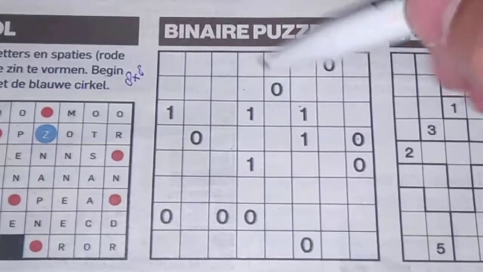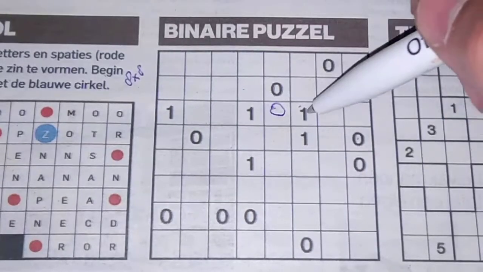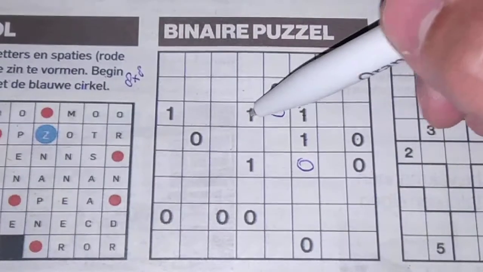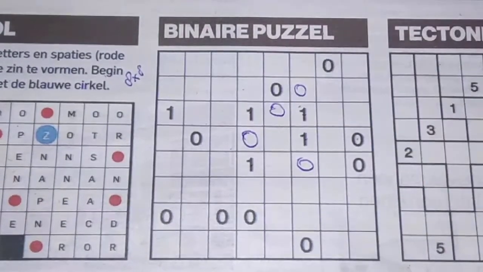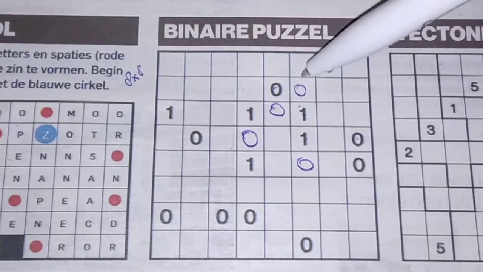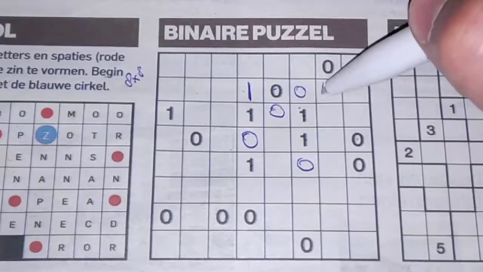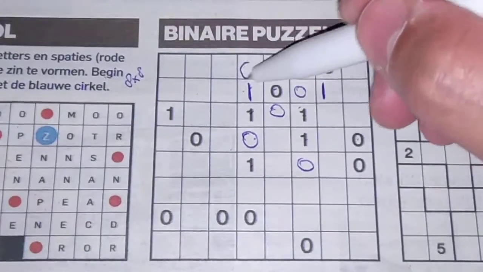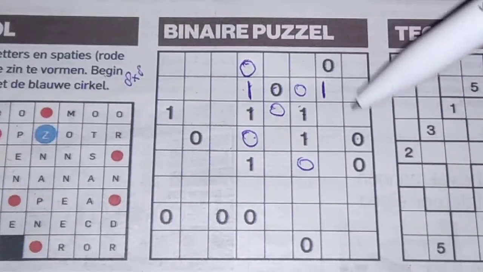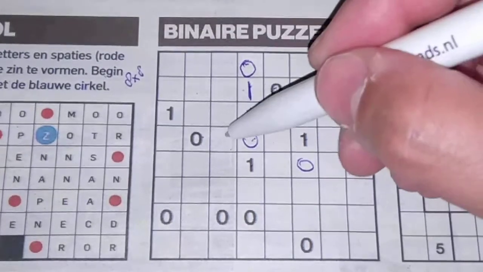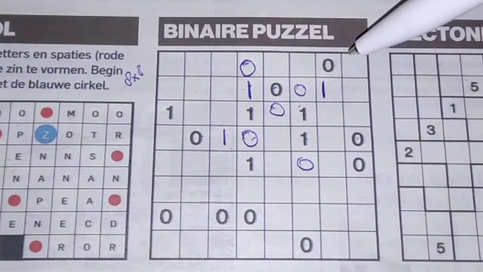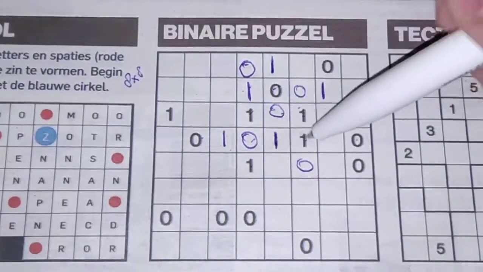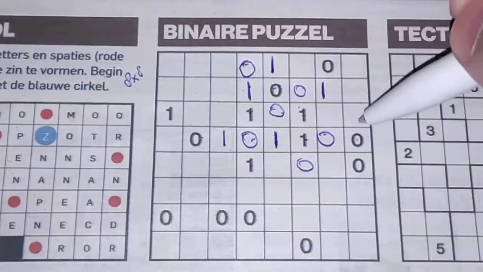Between two ones comes an O. Double one, here an O, and there an O. Between two ones comes an O. Double O, here a one, there a one. Double one, here an O, there an O. Between two O's comes a one. Double O, here a one, there a one. Double one, here an O, there an O.